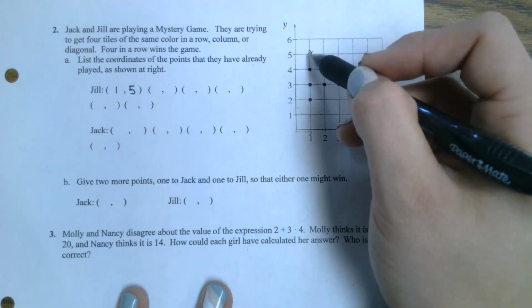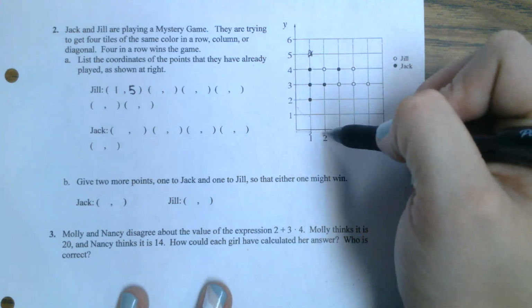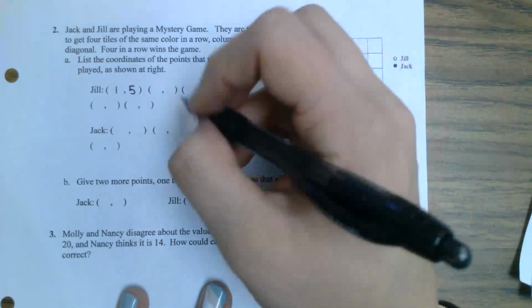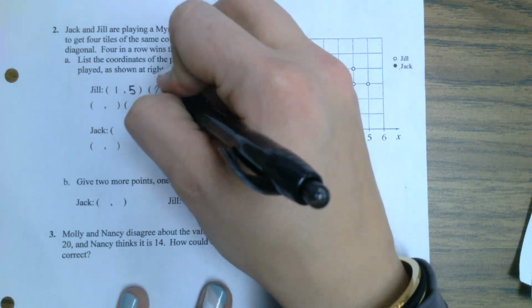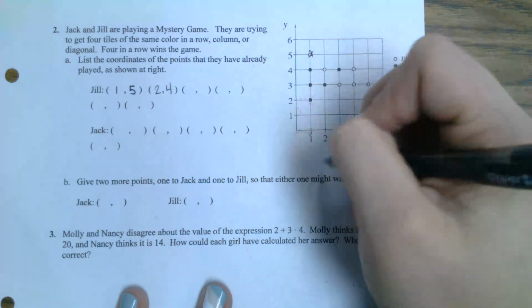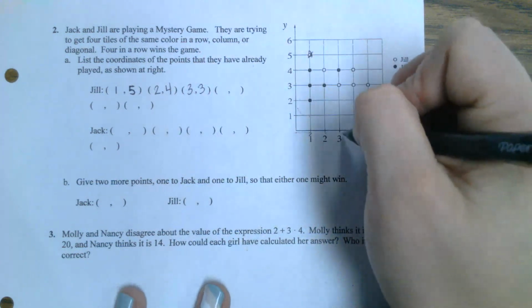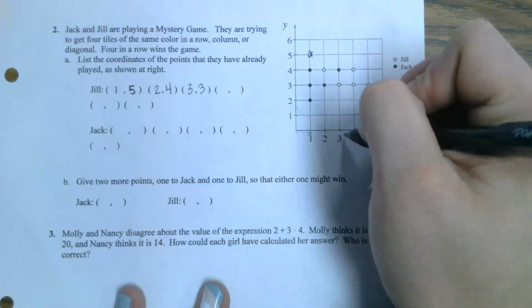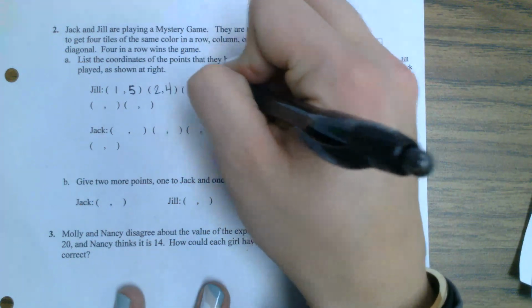Okay, actually, I'm probably not going to cross off the other ones, but the second point, she goes over 2 and up 4. So over 2, up 4. The third one, she goes over to the right 3. So it's a positive 3 and up 3. Then the next one, she goes over 4 and up 3.